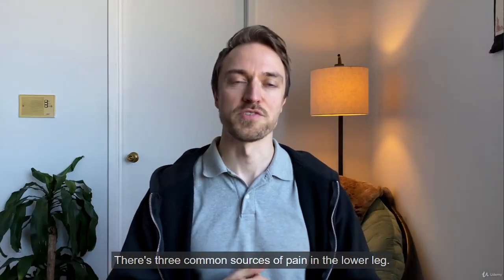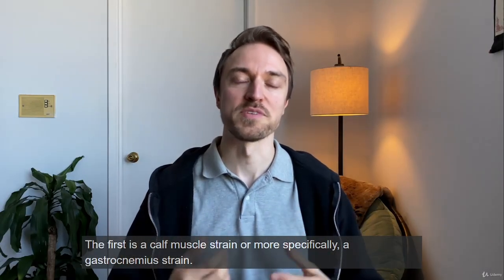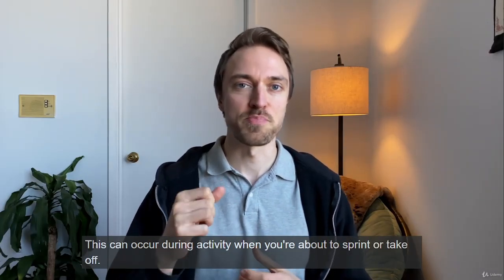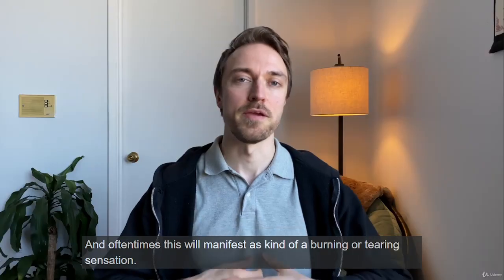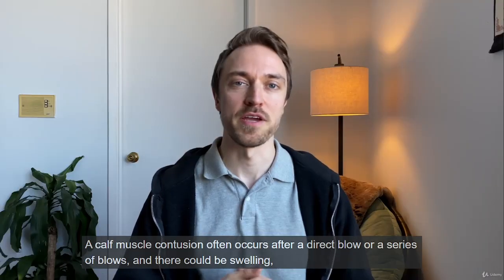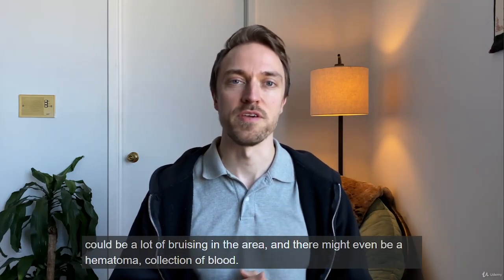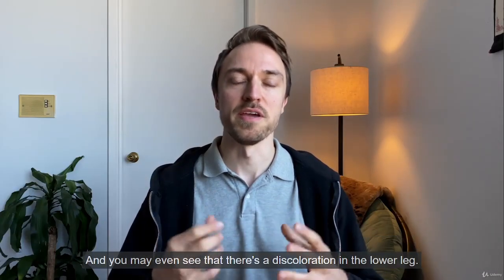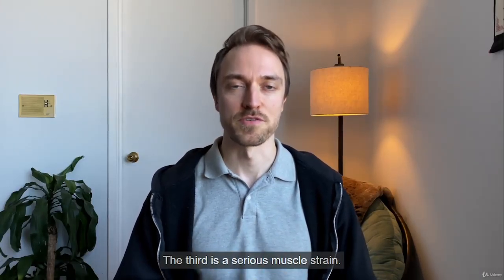There's three common sources of pain in the lower leg. The first is a calf muscle strain, or more specifically, a gastrocnemius strain. This can occur during activity when you're about to sprint or take off, and oftentimes this will manifest as kind of a burning or tearing sensation. A calf muscle contusion often occurs after a direct blow or a series of blows, and there could be swelling, could be a lot of bruising in the area. There might even be a hematoma, a collection of blood, and you may even see that there's a discoloration in the lower leg. The third is a soleus muscle strain.